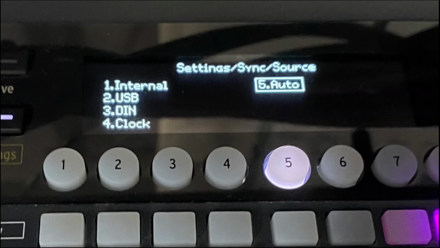USB means that the synth will ignore its own internal clock and obey whatever signal it receives over USB, for example, from your DAW. MIDI, or DIN here, means that it will again ignore its own internal clock and obey whatever signal it receives via its MIDI in port. And auto means it will use its own internal clock unless it receives a signal from somewhere else, in which case that will override the internal clock and be used for the tempo.